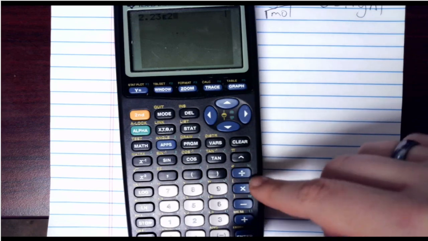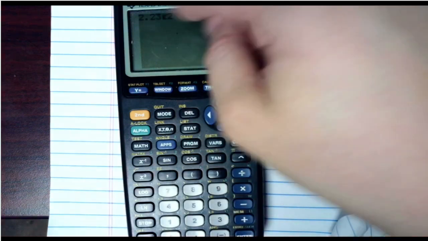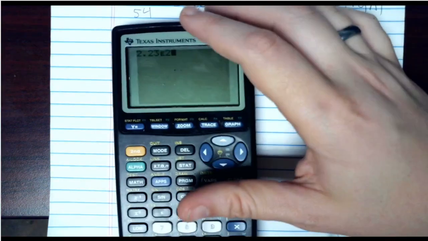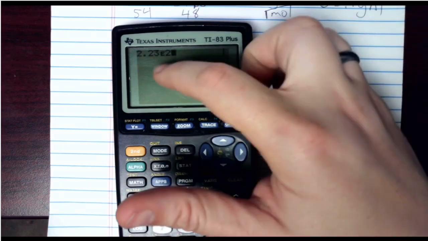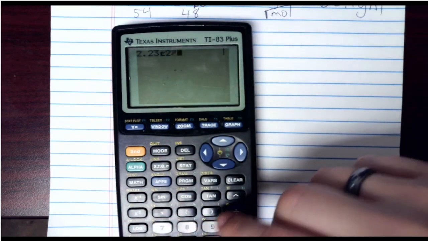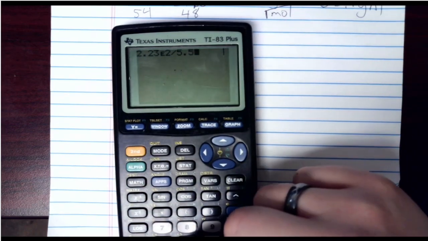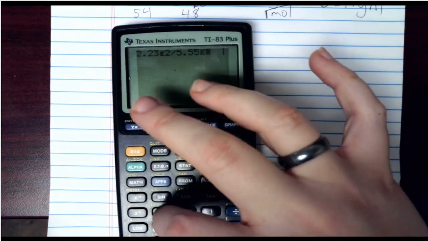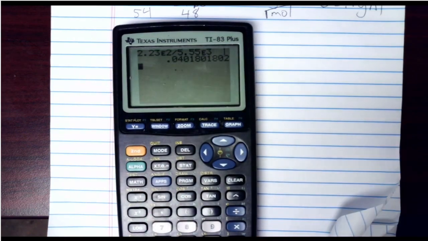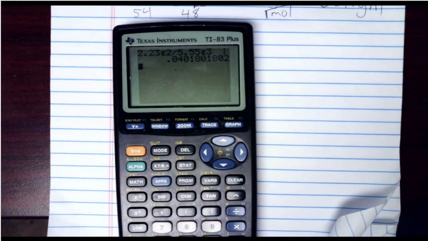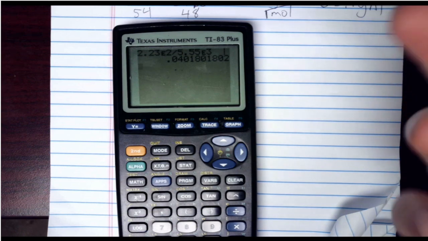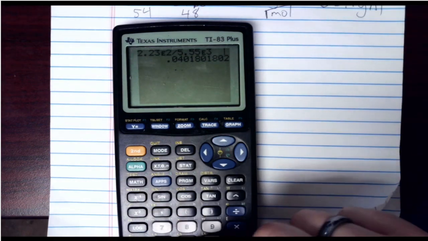Because this is E, it's intrinsically going to link these two together. I'm going to link the 10 to the second divided by the 10 to the third. Now, if I do this, notice I get the 0.0401 number. So I'm getting the same number that I should be getting.